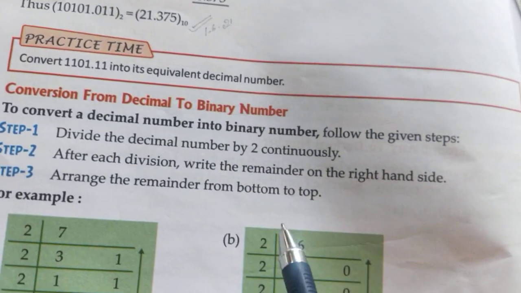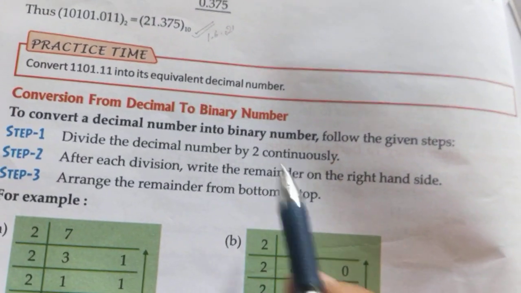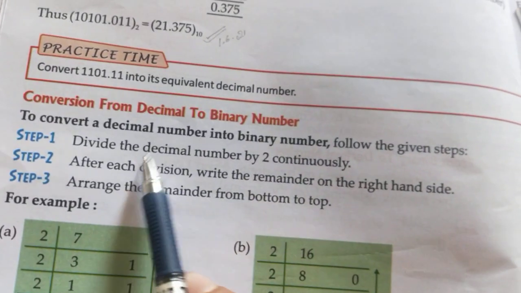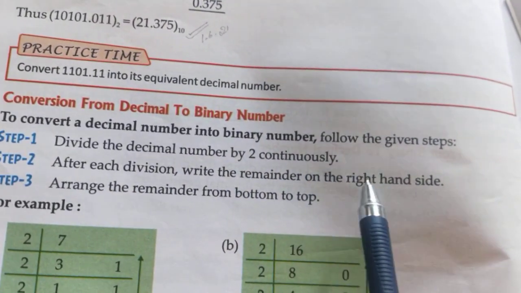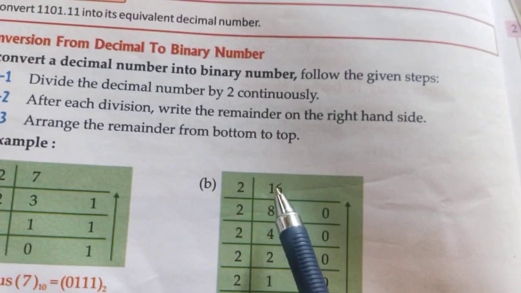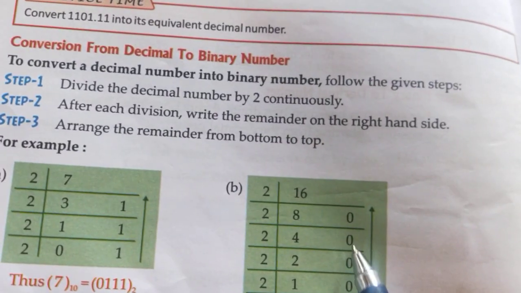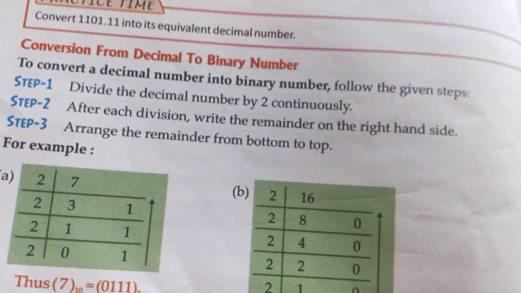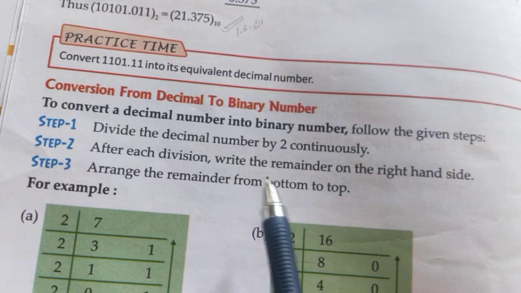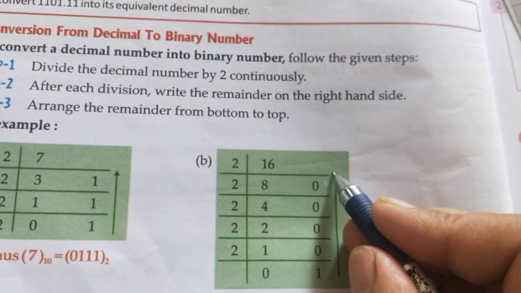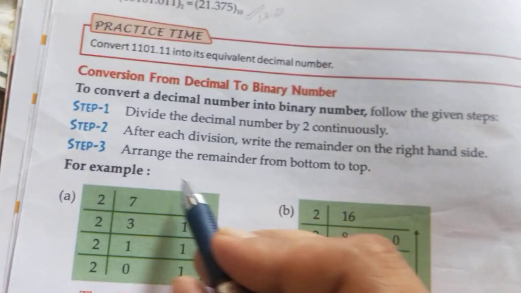After each division, write the remainder on the right hand side. Then arrange the remainders from bottom to top.